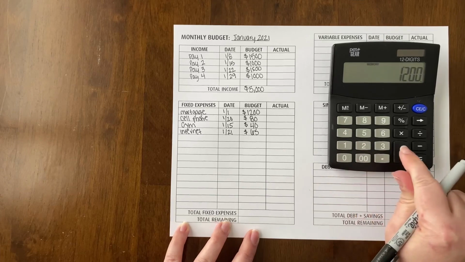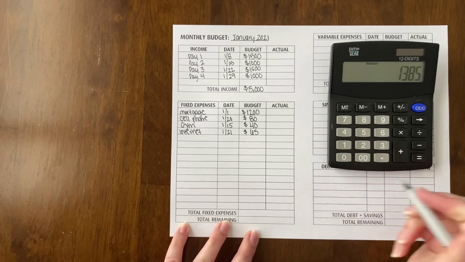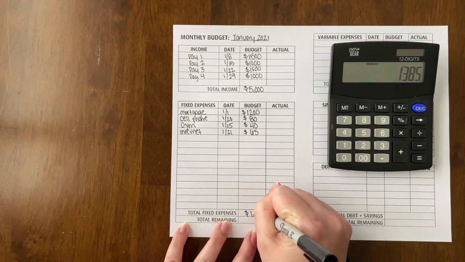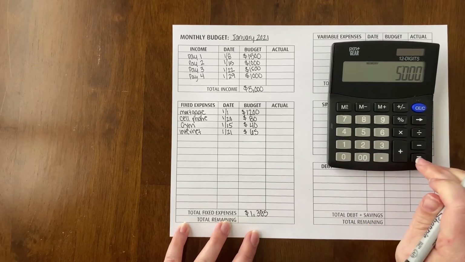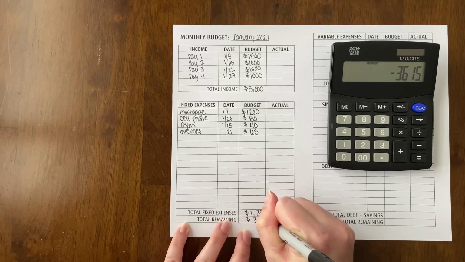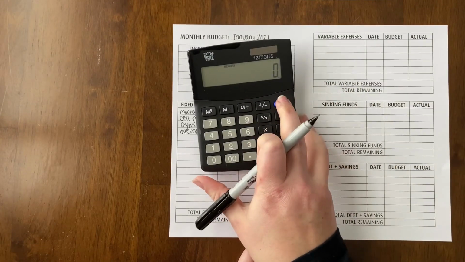So then we're going to add them up. So that would be 1,385, and then we're going to subtract off that from our $5,000. And that gives us a remaining of 3,615. Then we're gonna move on to variable expenses.